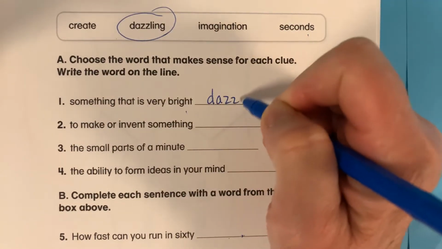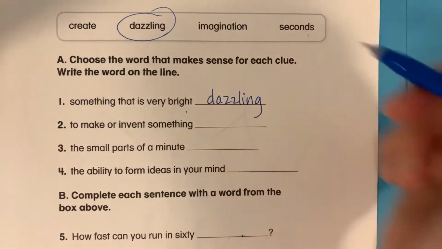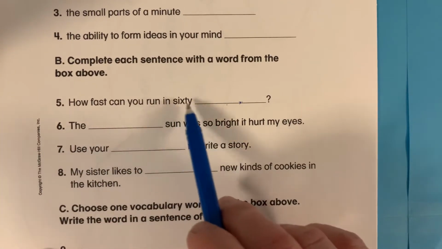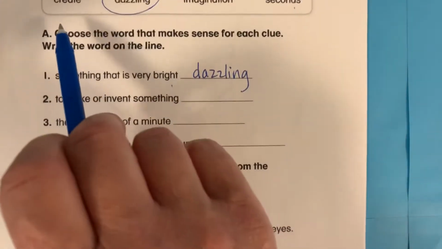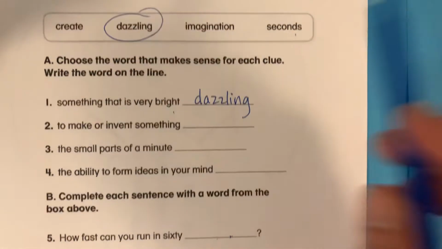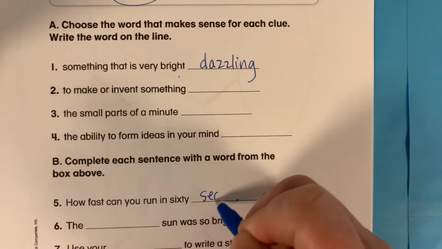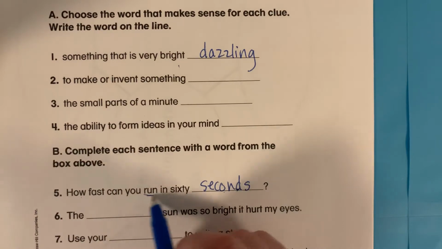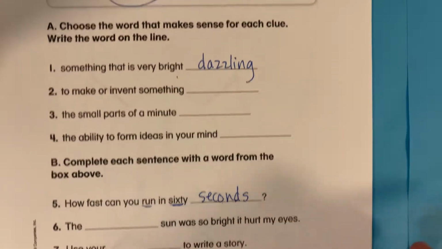Something that is very bright is dazzling. And let's do number 1 down here together. How fast can you run in 60? Create. 60 dazzling, 60 imagination, or 60 seconds? So we use the context there of how fast can you run in 60. And that gave you the clues to know what word goes there at the bottom.